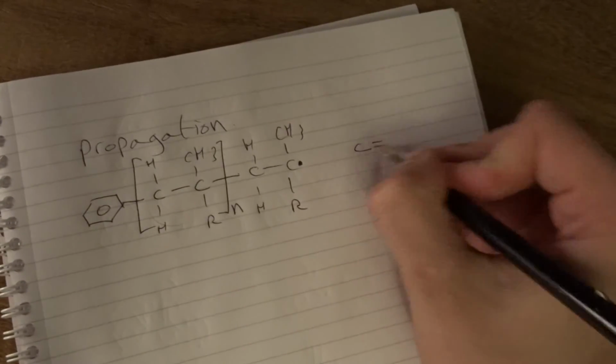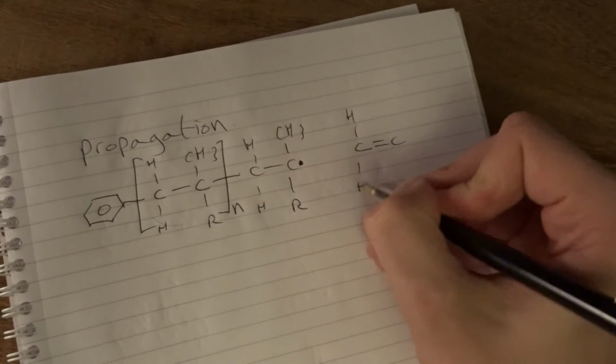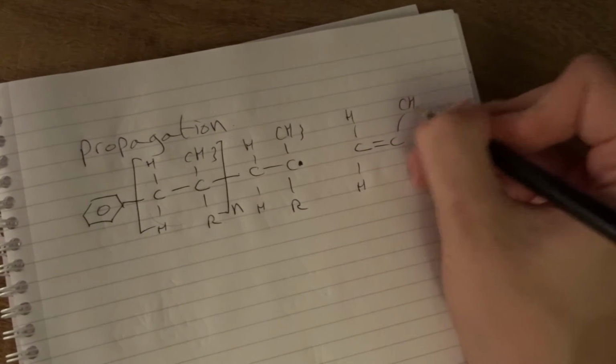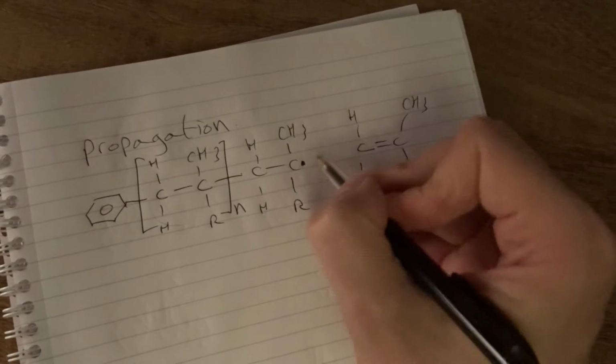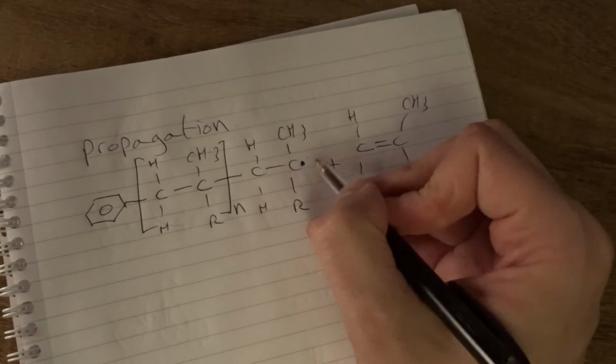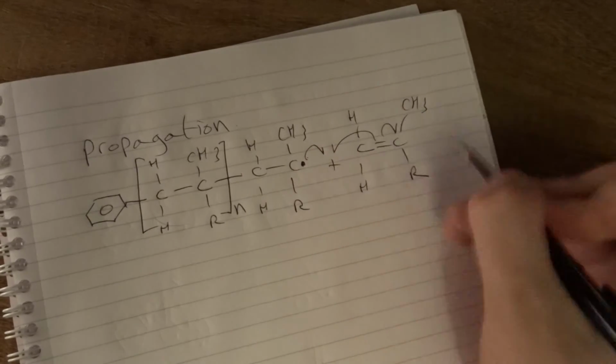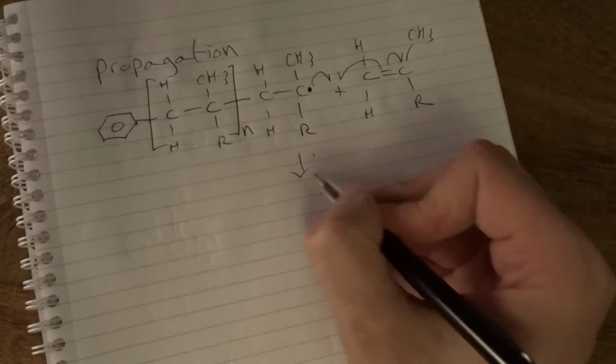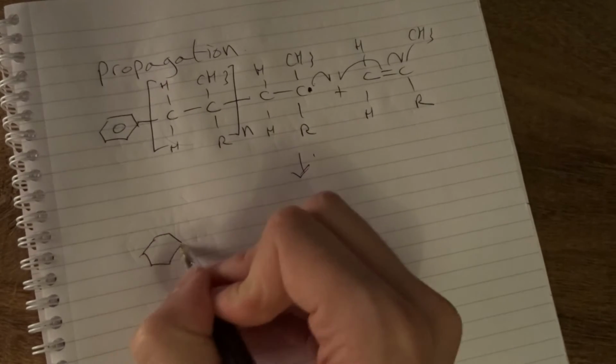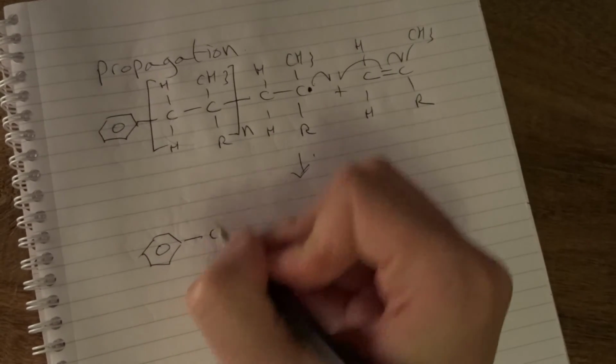Again, we take a new monomer, CH3R, and exactly the same as in the initiation, but we have another radical. We do it like this, with half-headed arrows, and that will yield a propagating chain.